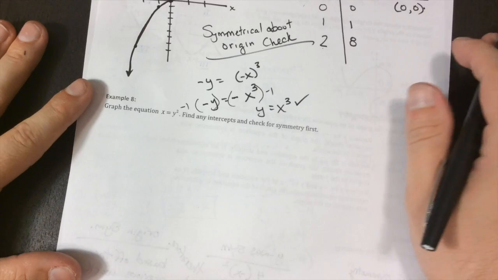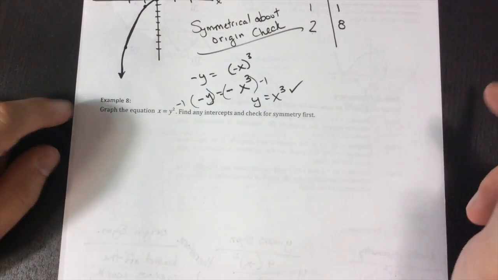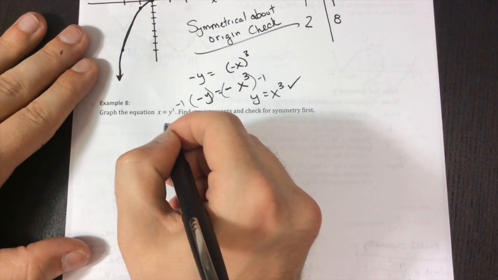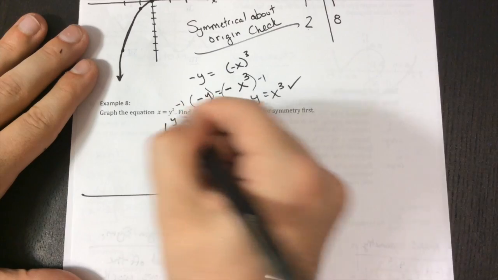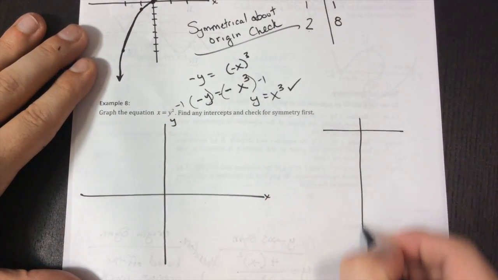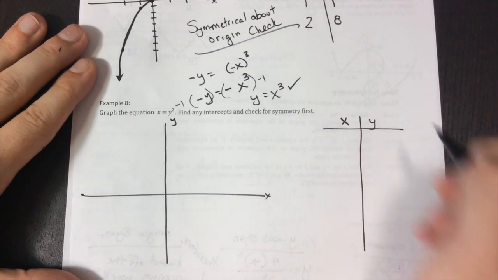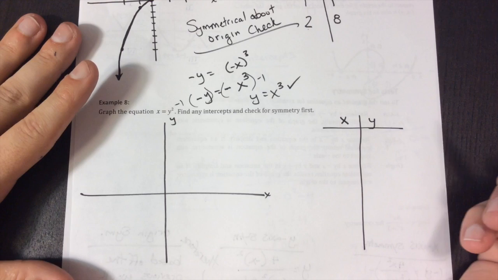One more for me, and then the rest of the time you guys have to work. So we're going to graph the equation. Likewise, what I did, there's my xy coordinate plane. There's my x and y table. Now I'm going to plug in variables.